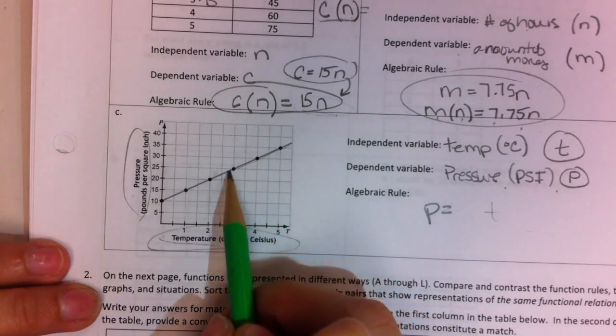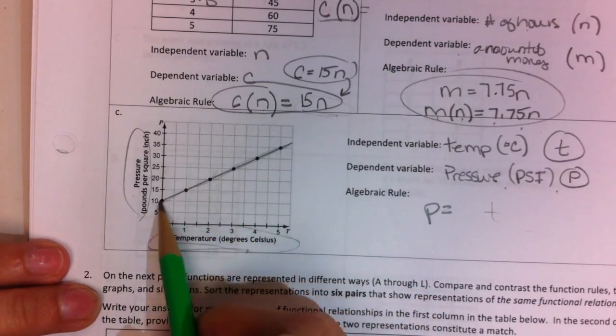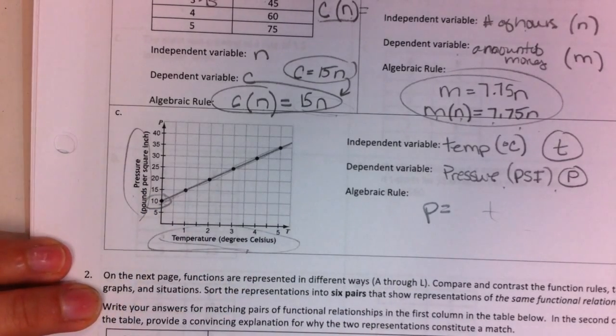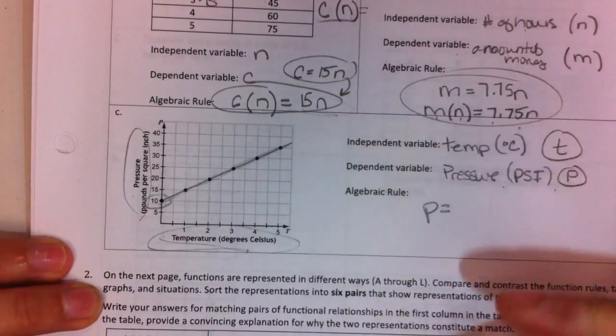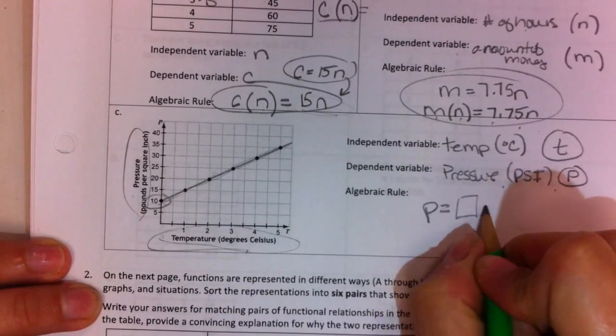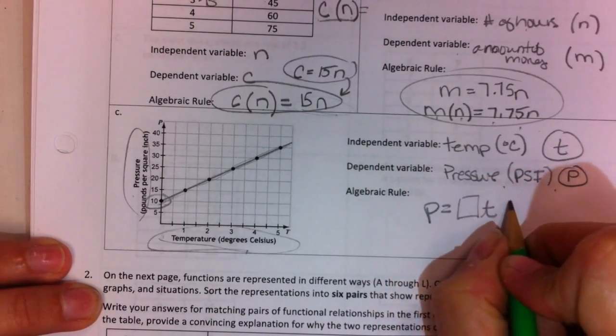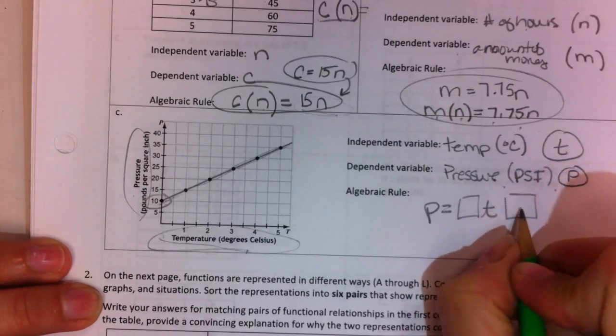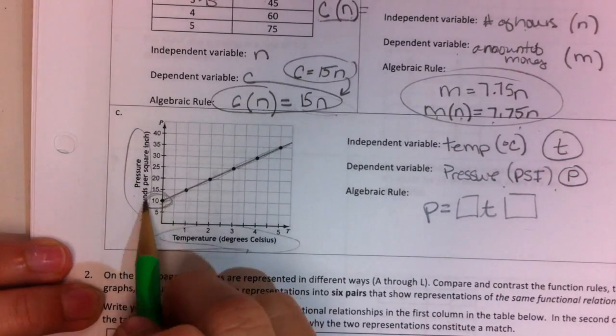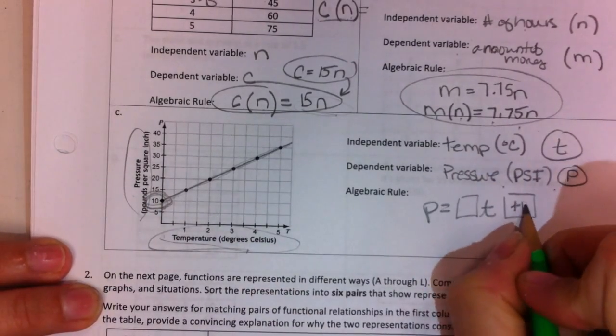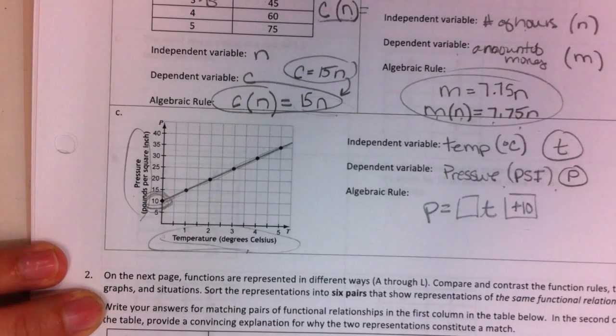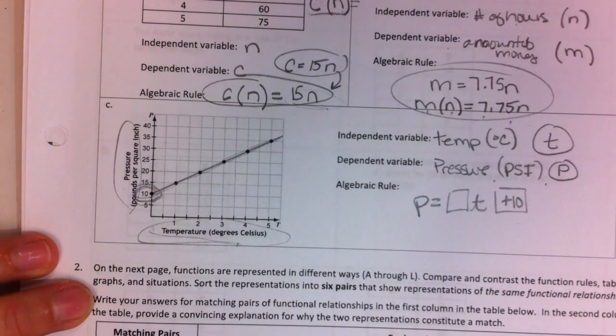Look at where your graph hits the y-axis. That number, wherever it hits, is the guy that you add or subtract at the end. So remember, it's always blank times T plus or minus some number. It's always this number. So it's plus 10. We've got to figure out the rest.